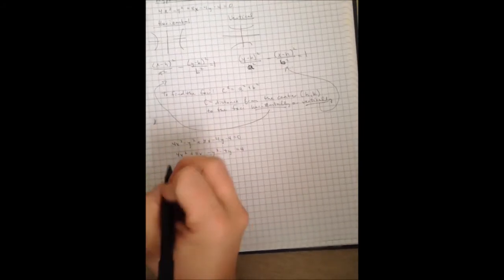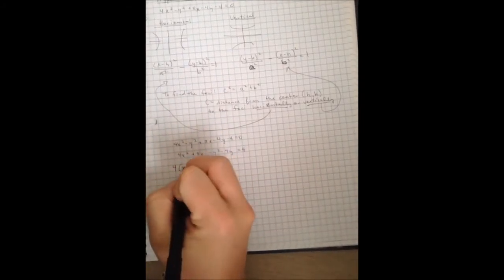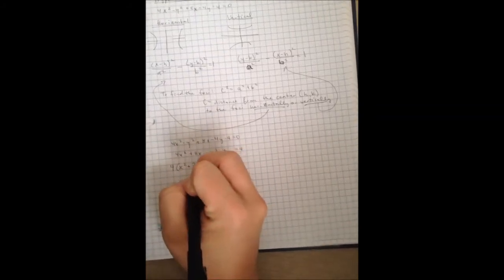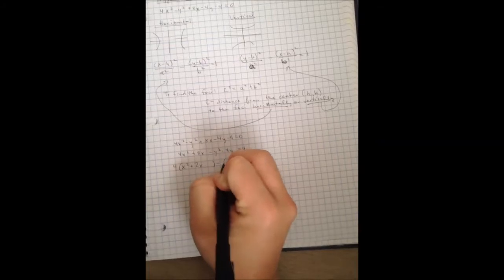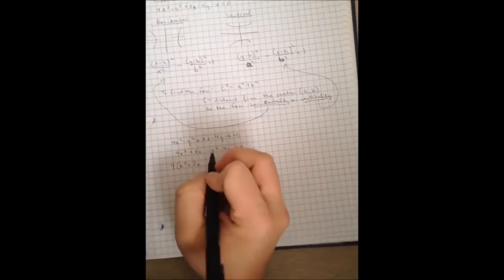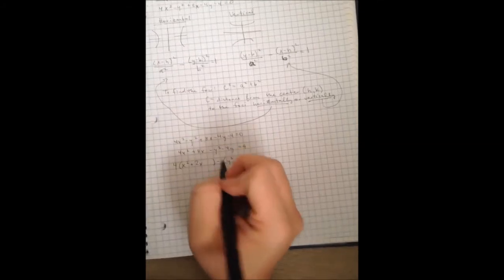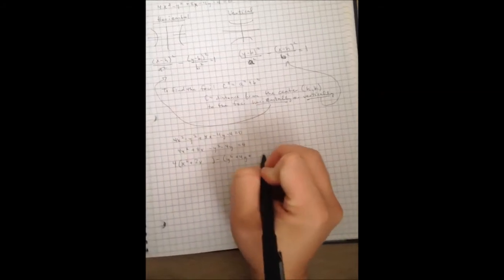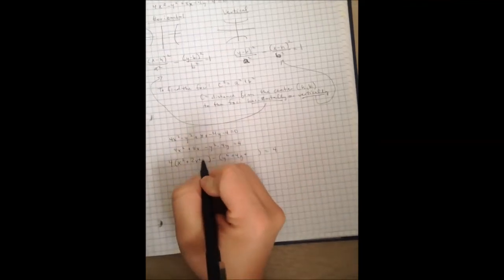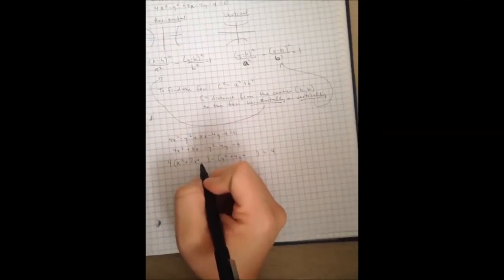Then I factor out a 4 because I want the x squared term by itself: 4 times (x squared plus 2x) minus (y squared plus 4y). Notice I factored out the negative, so both of these became positive, equals 4. Now I leave a space here for the completed square part.